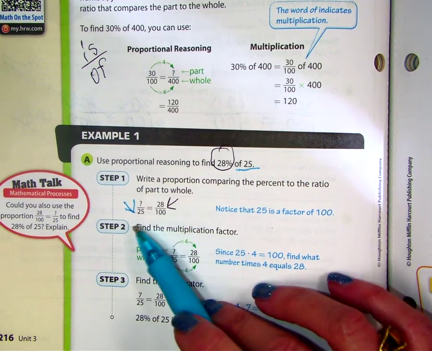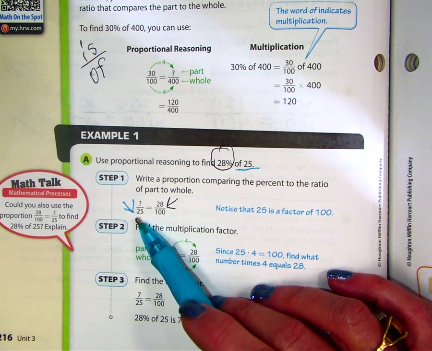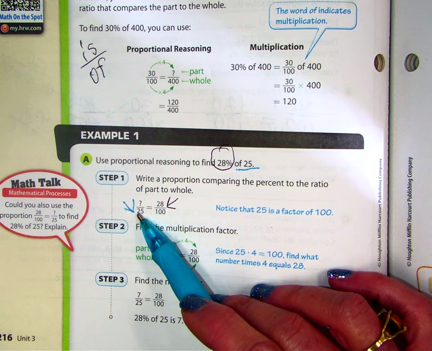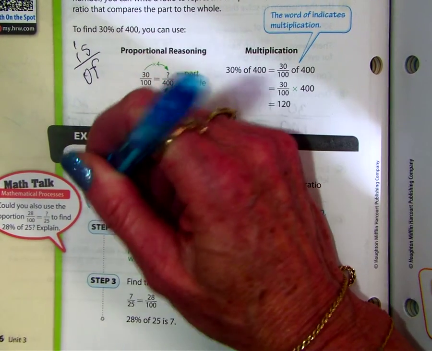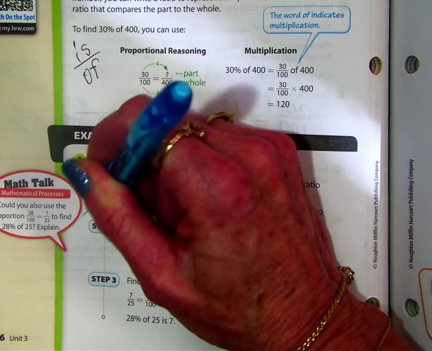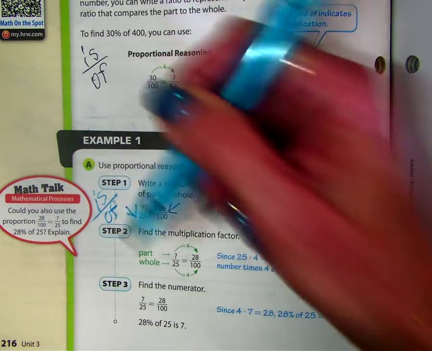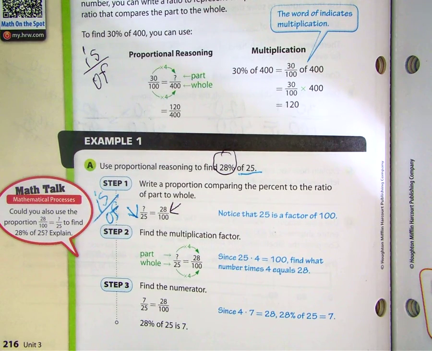So when you set up your proportion of 25, 25 is your denominator, not your numerator. And if you forgot that, write your is over of shortcut right beside the step 1 example.